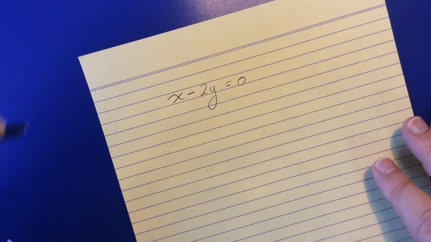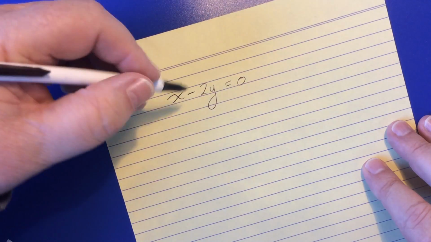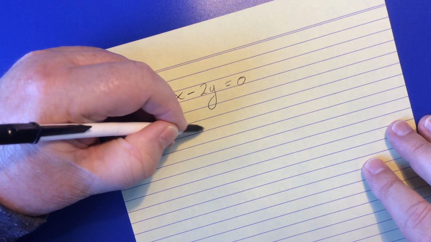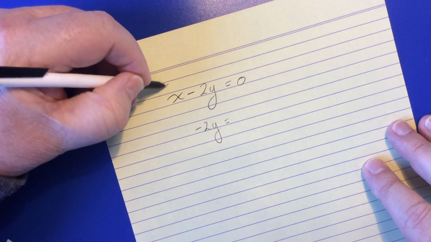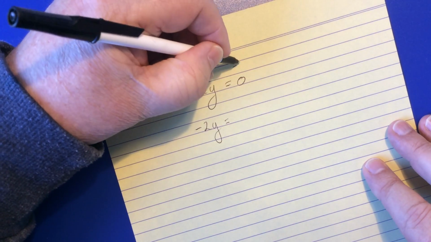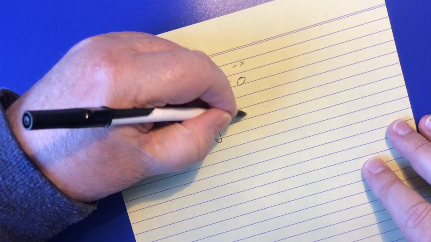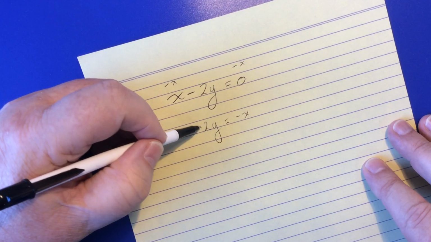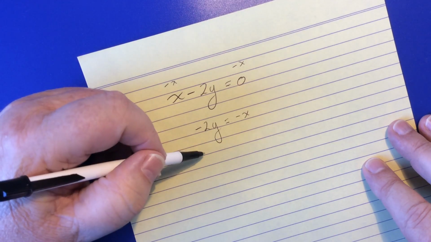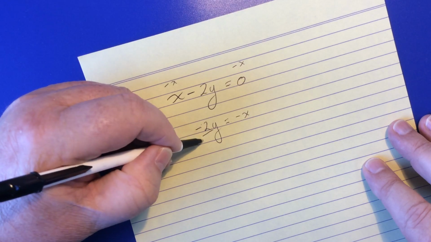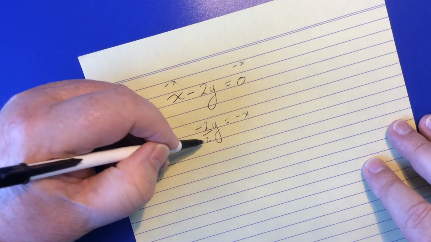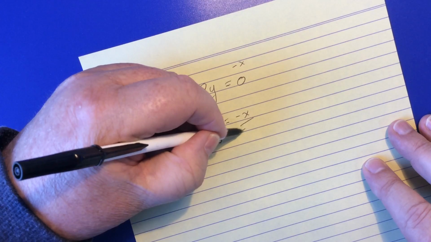Next one. x minus 2y equals 0. Okay, so what we're going to do is subtract x from both sides. Negative 2y equals negative x. We want to get rid of the negative 2, so we're going to divide each side by negative 2.